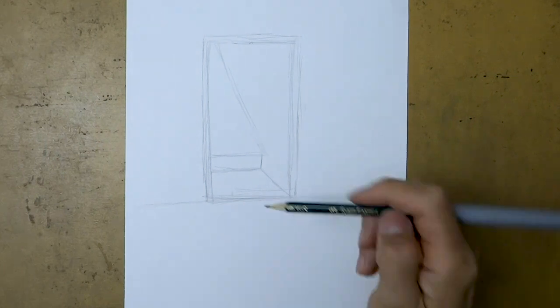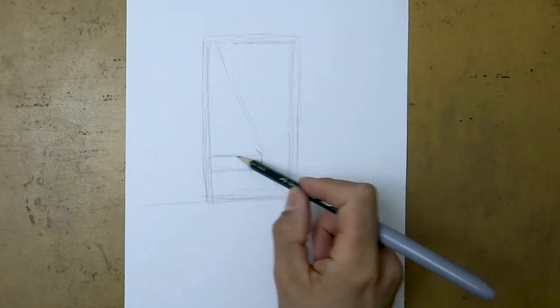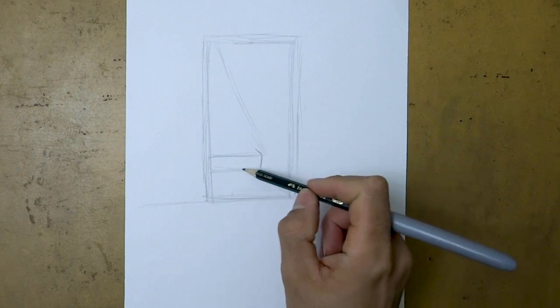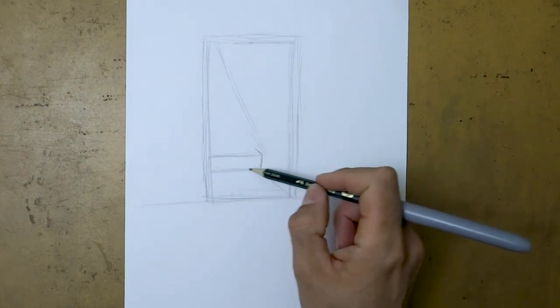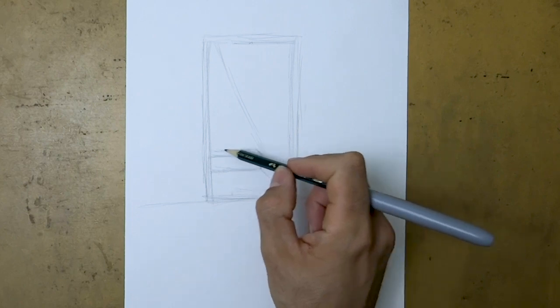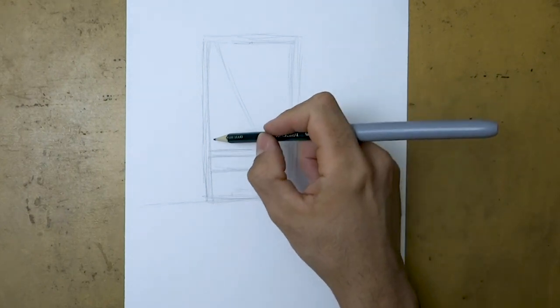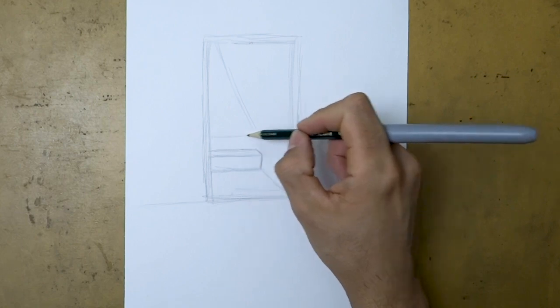The finishing touches will be done later with a roller. On the steps, I'll draw the vertical part a bit higher than the horizontal part. The part that will be the floor, about halfway, right here.